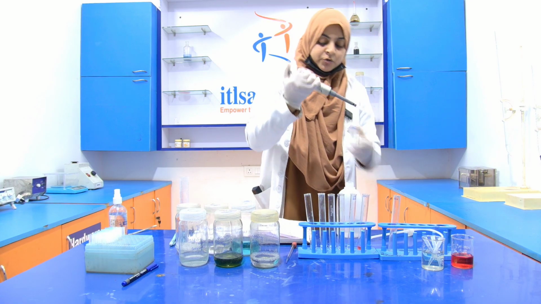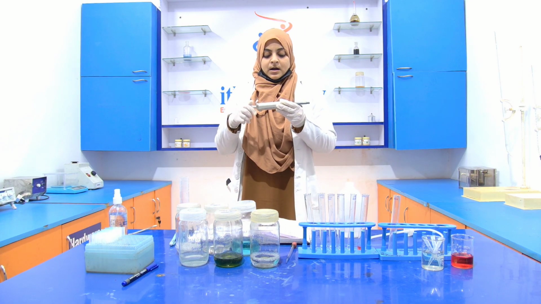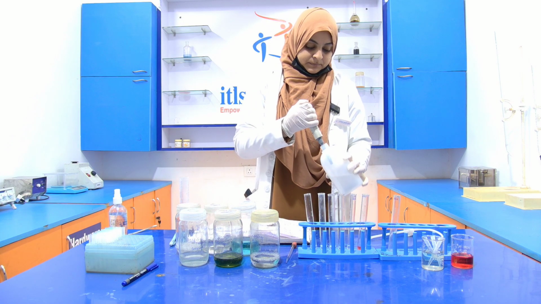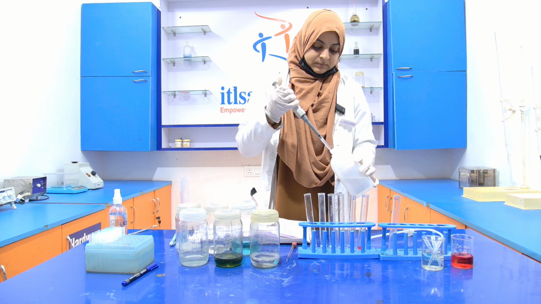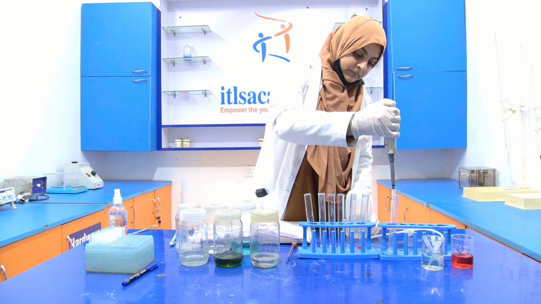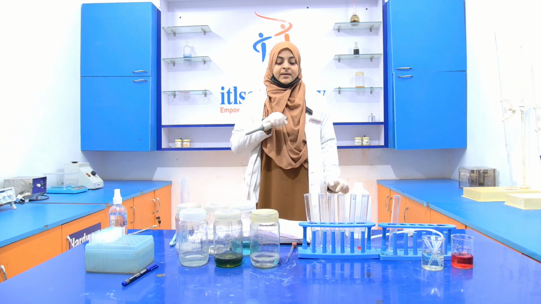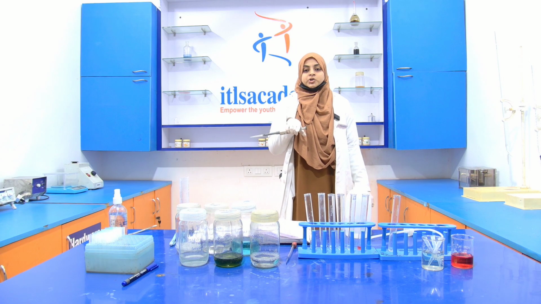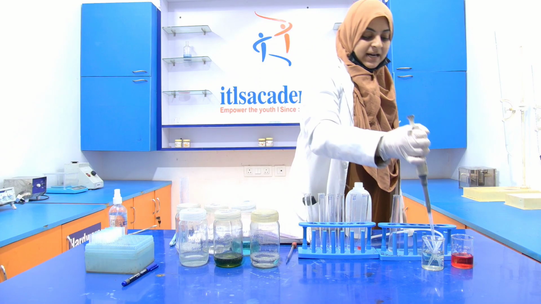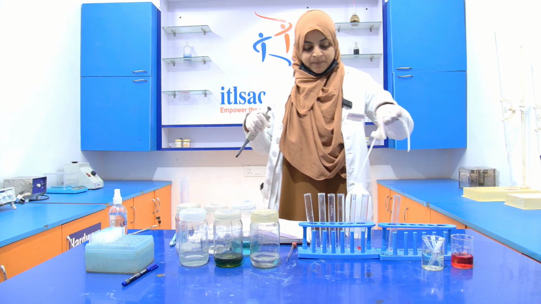Then in the last test tube, we have to add 1 ml of distilled water because it is the blank. Now each test tube has 1 ml of volume. Now discard the tip.